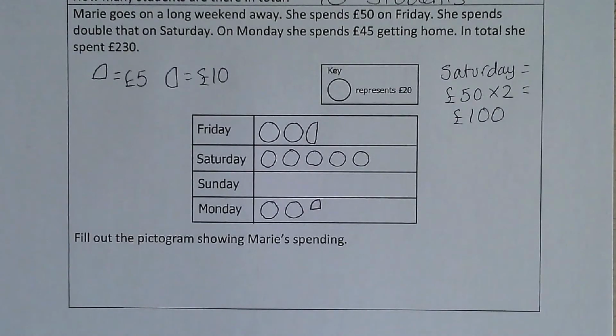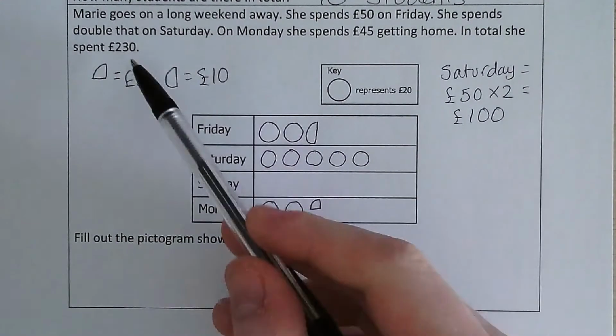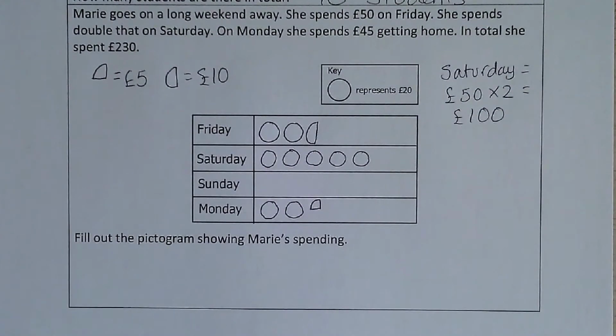We're told that in total she spends £230, so we're not told how much money she has spent on Sunday itself. To work this out, we need to work out how much was spent on these 3 days and then take that away from 230.